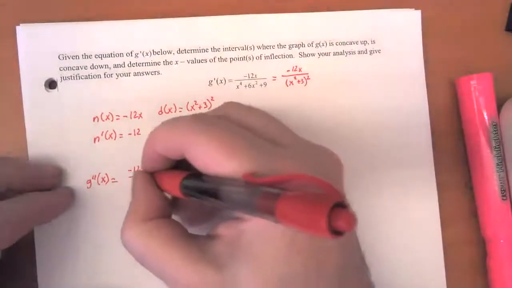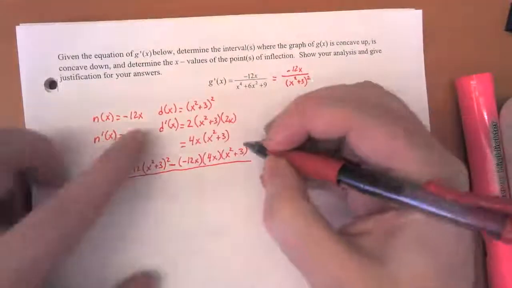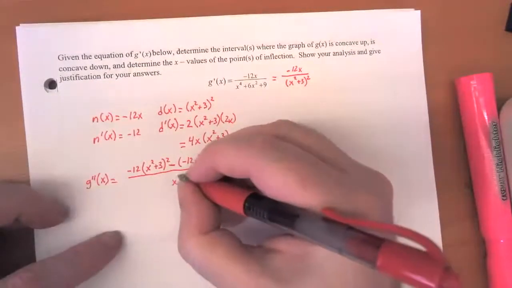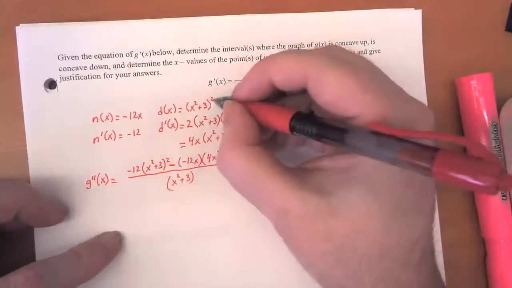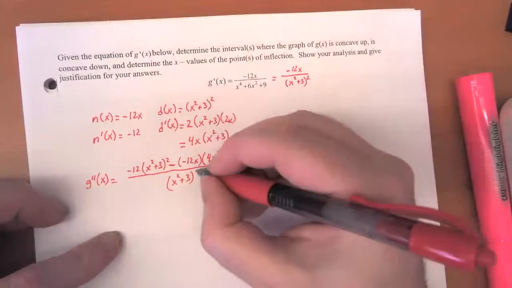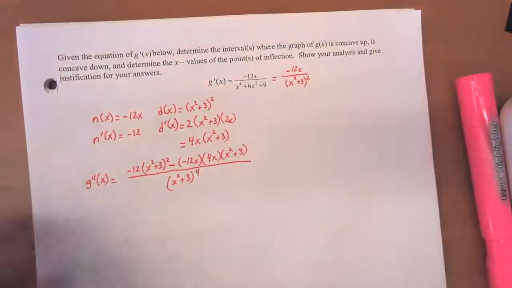And then all of that is over the square of the denominator, which is x squared plus 3 squared squared, which is x squared plus 3 to the fourth power.